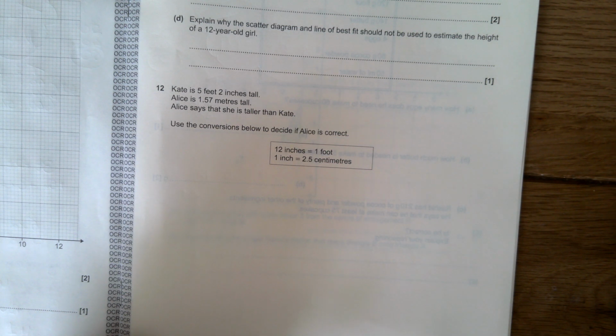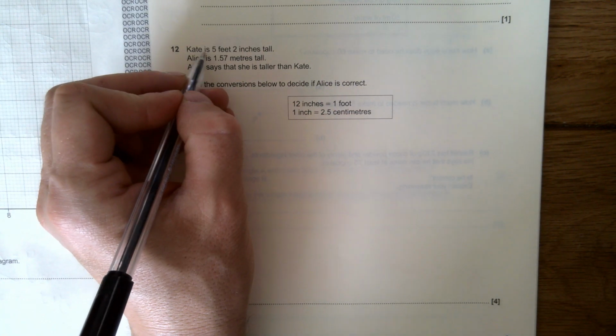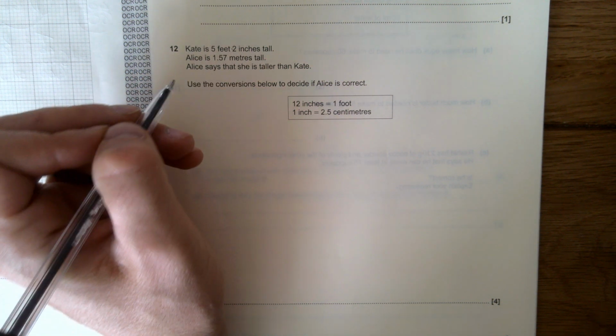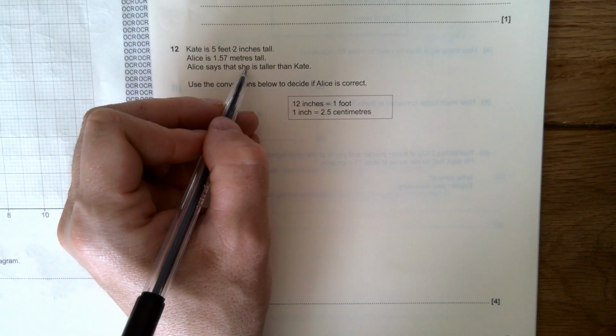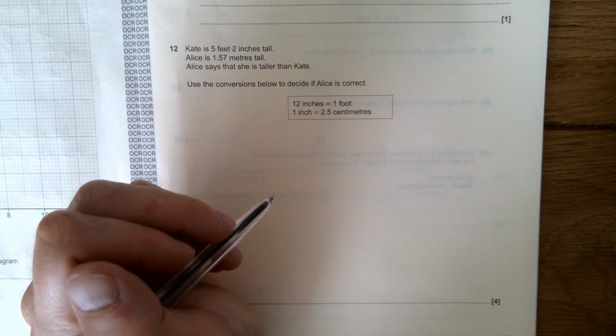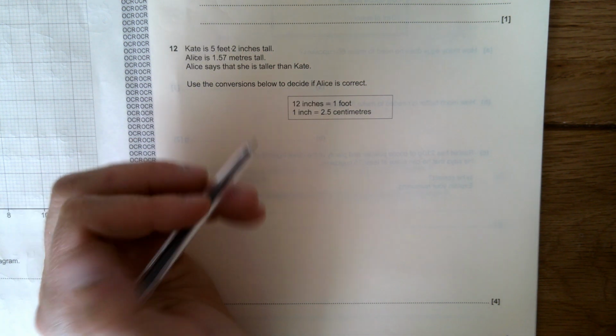Right, we've got some measurements and conversions to do. Again, there was a similar sort of question to do with the millilitres and the 5 litres, but we'll have a look just in case, because this is a different form of converting. So it says Kate is 5 foot 2 inches tall. Alice is 1.57 meters tall. Alice says that she is taller than Kate. Use the conversion below to decide if Alice is correct. So let's have a look.